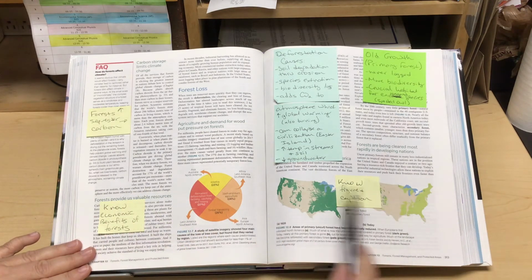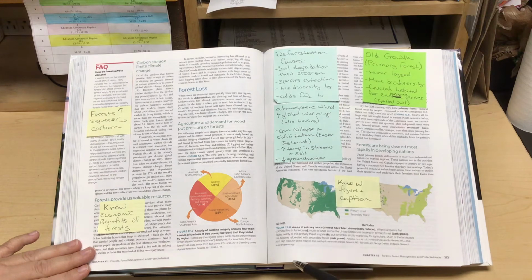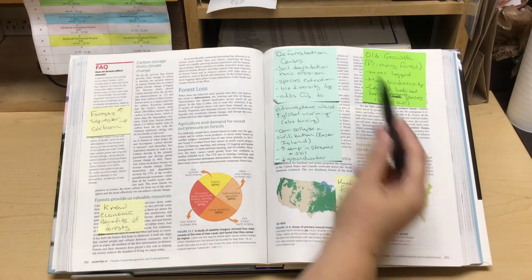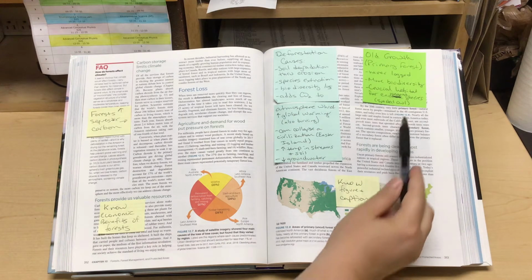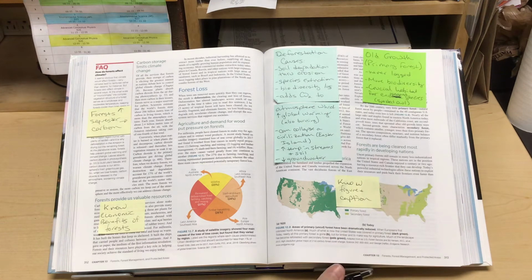On the next page, you should know this figure and caption because there's a term that you should know. Let me go back up to here. Old growth or primary forest, which right here, means forest that has never been logged.